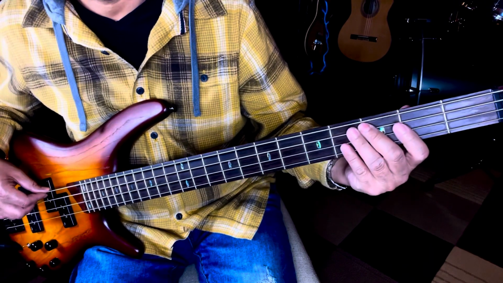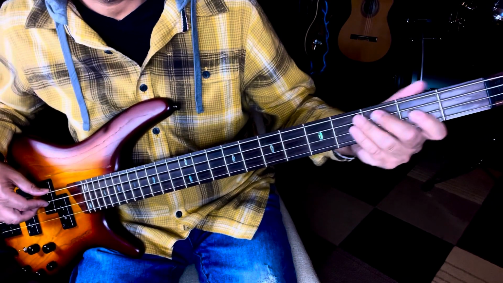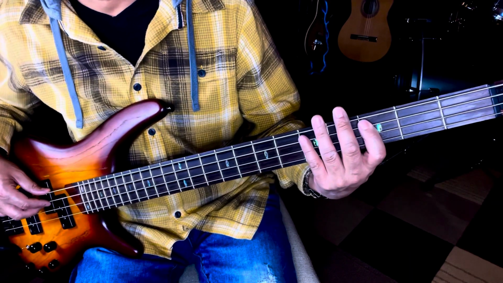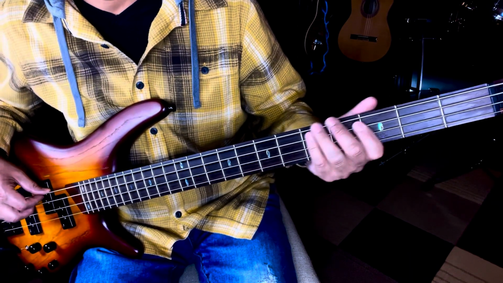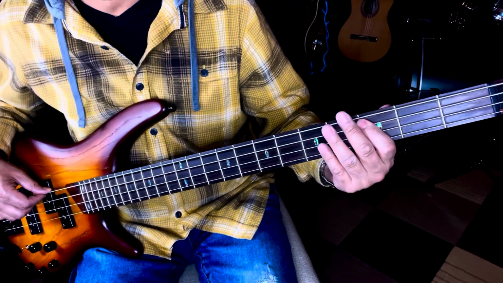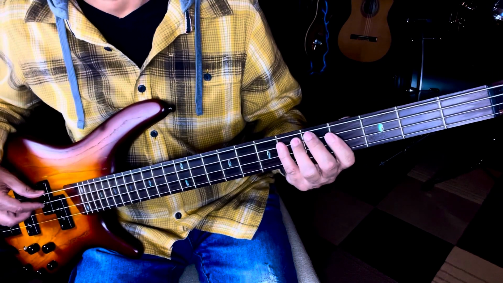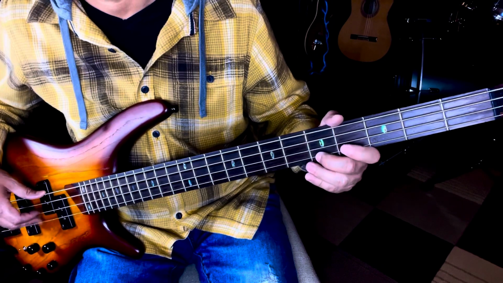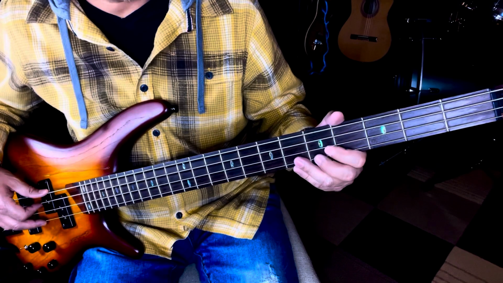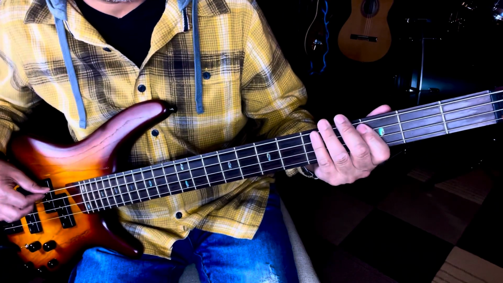Empezando con la raíz. Ahora voy a tocar in a different way. I'm going to play it differently. Root, flat third, flat five, flat third, root. Now I'm going to start on the flat third. Flat third, flat five, root. Then I'm going to start on the flat five, root, flat third. And then I connect all of them.